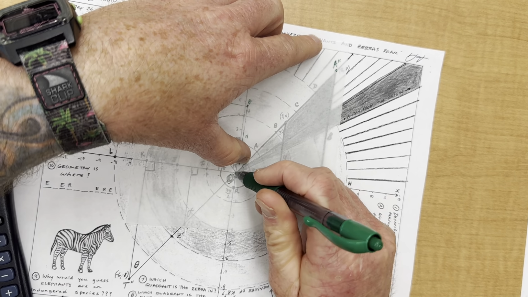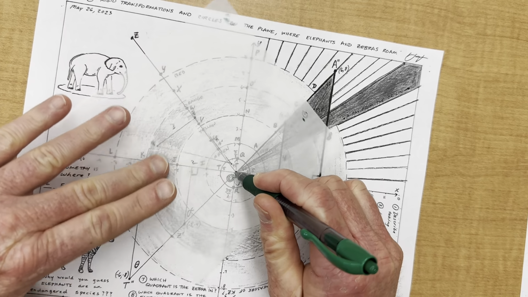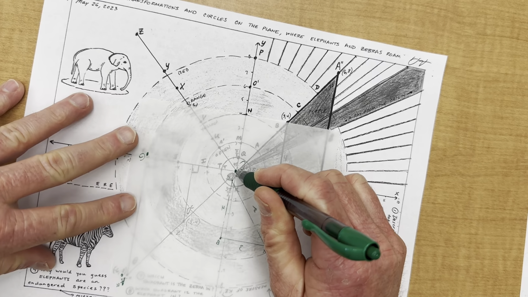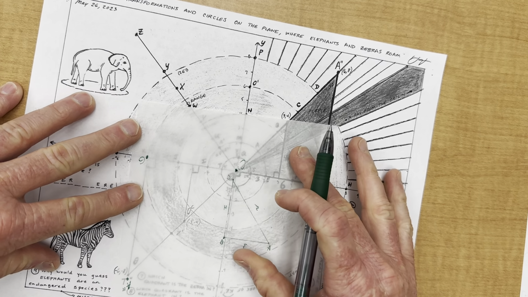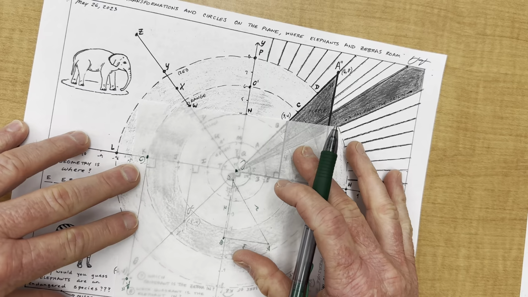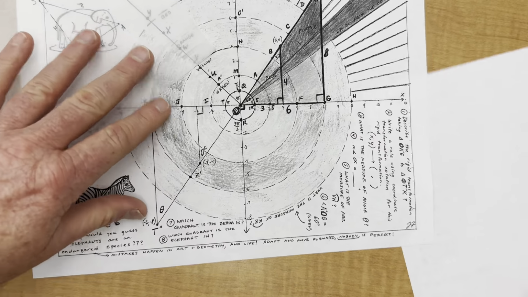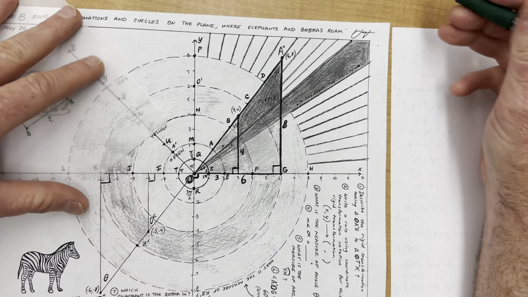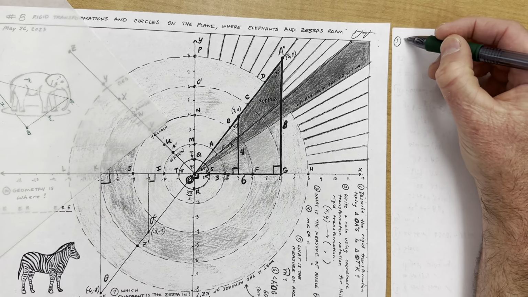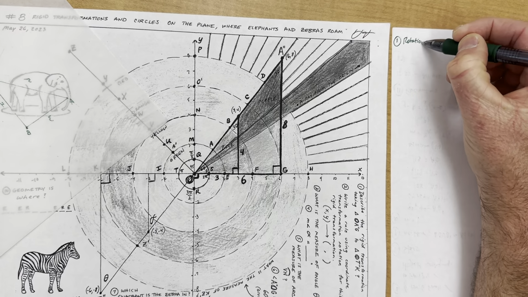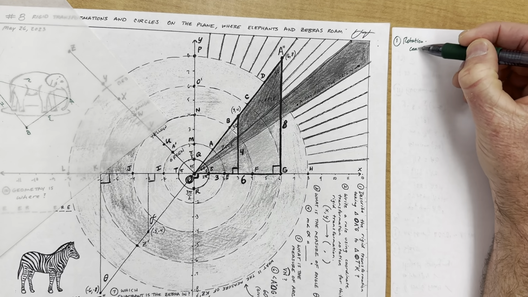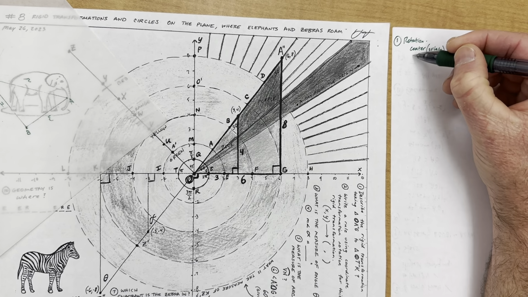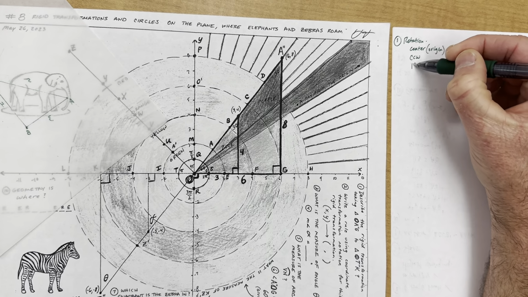So what you do is you just rotate it 180 degrees counterclockwise. And the points will land right there. So that is a rotation, center is the origin. We went counterclockwise 180 degrees.